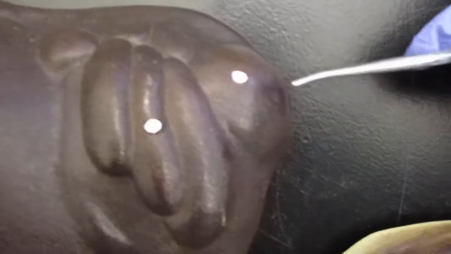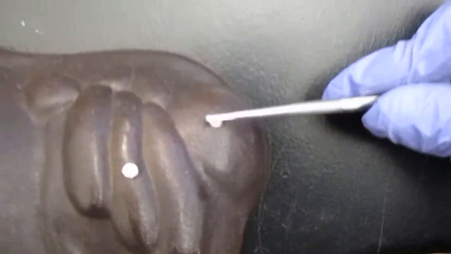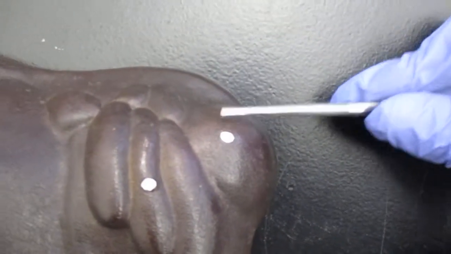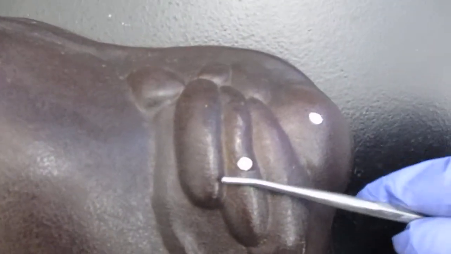And I'm going to show you these structures right here. So for model number 16, we have the sense plate right here. We have the gill arches right here.